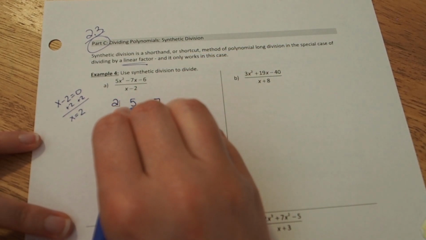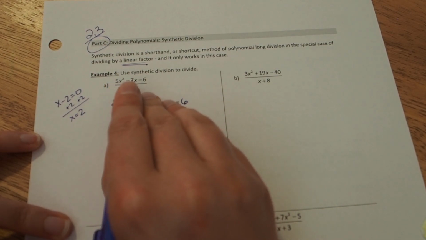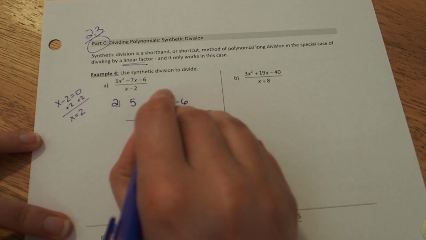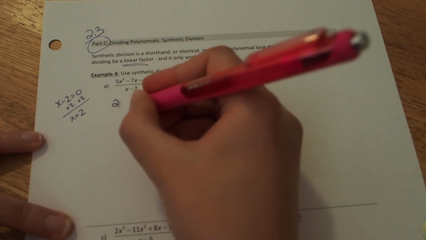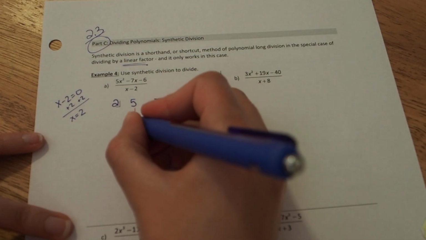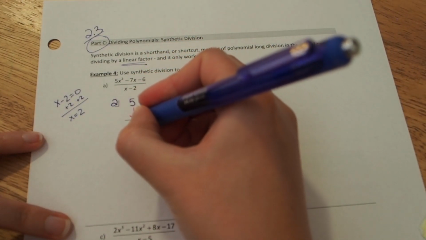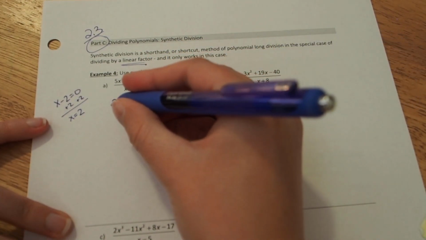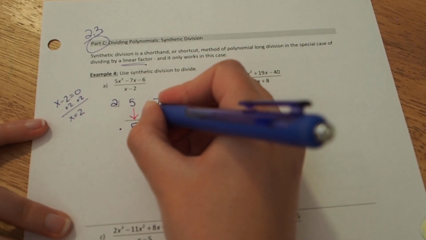It's important that I decrease powers: 2 power, 1 power, 0 power. If there were any variables that were not accounted for in the numerator, I would put a 0 to hold their place. Drop down the first value every time. So the 5 comes down. Now it's a matter of multiplying the 2 times the 5. Multiply. 2 times 5 is 10.